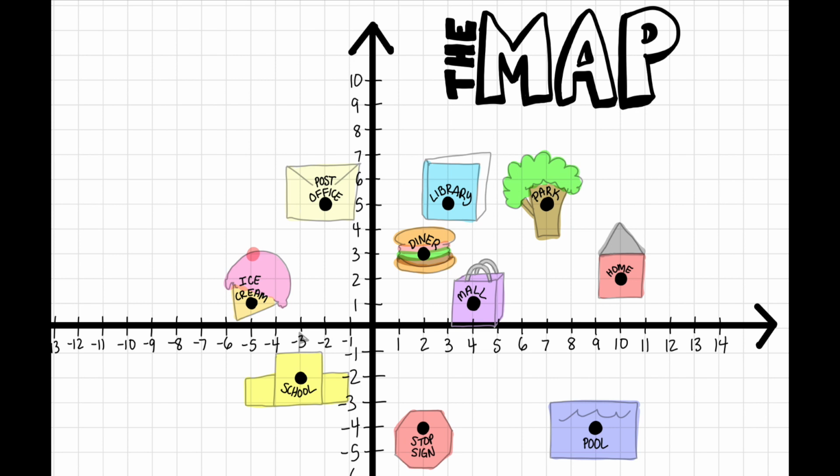While looking at the entire map, we are going to focus on the diner and figure out how to get there. As always, make sure to start at the origin. If it helps, point to the origin and follow along with me. First is the x-coordinate. I need to go to 2 on the x-axis to be located directly below the diner.